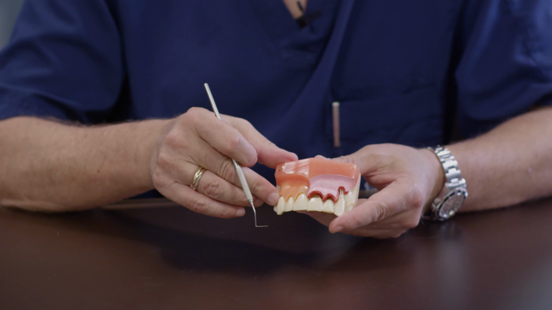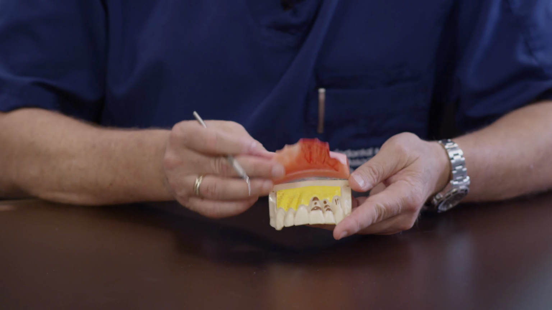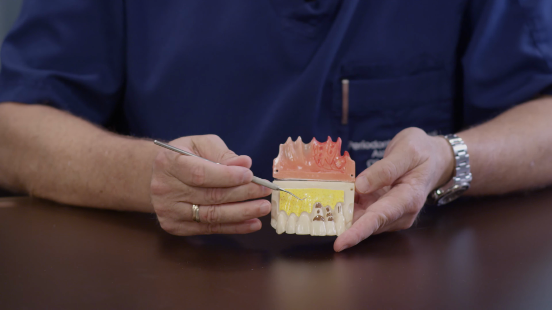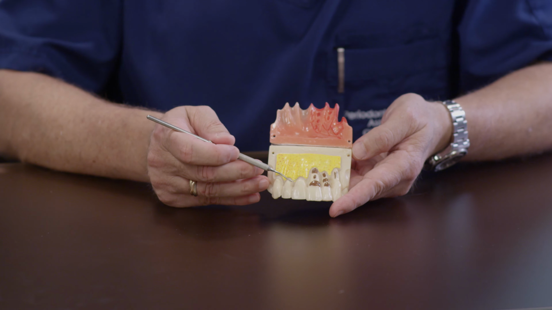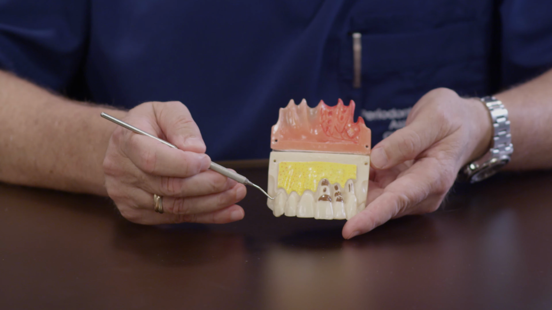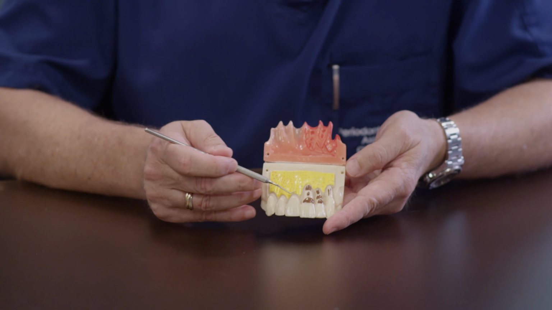So if I were to lift the gums back, what we would see is on the healthy side, the yellow, which represents the bone, is right near the necks of the teeth, which is where it typically should be in health. And that's what we would normally like to see.